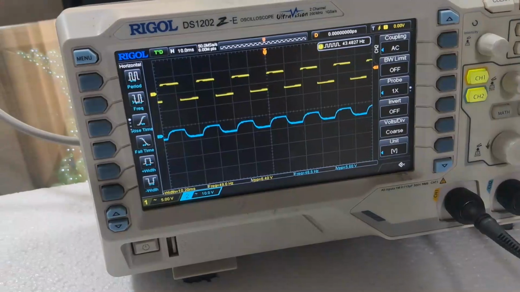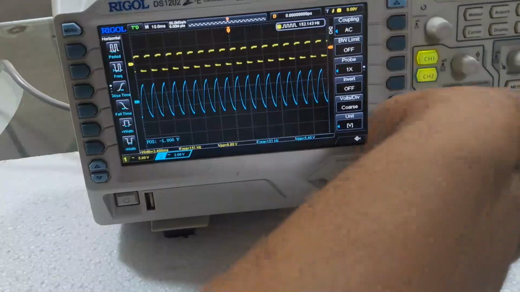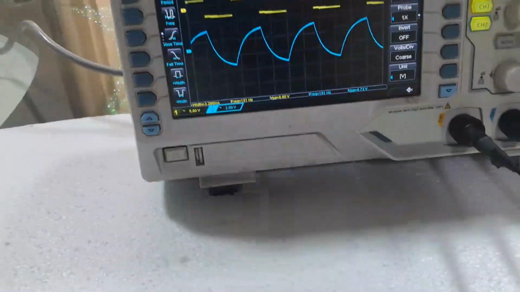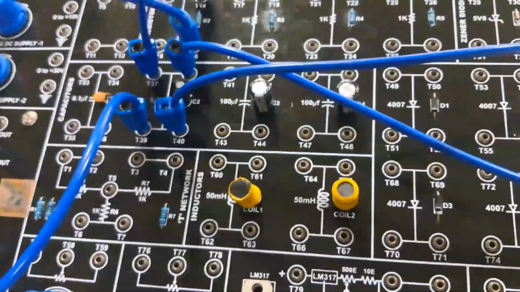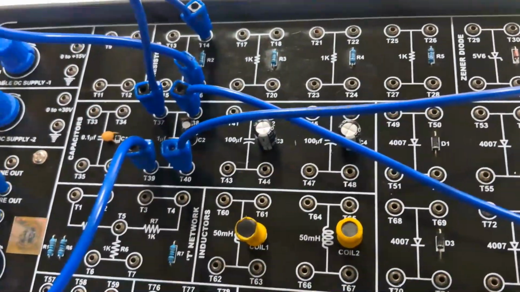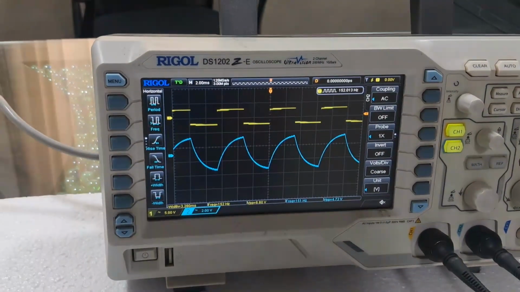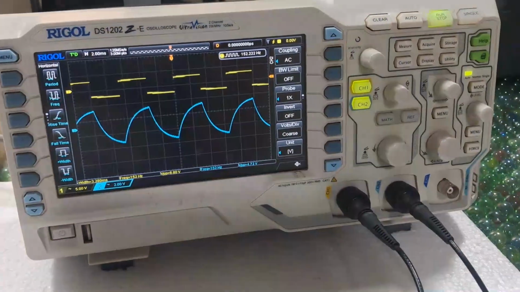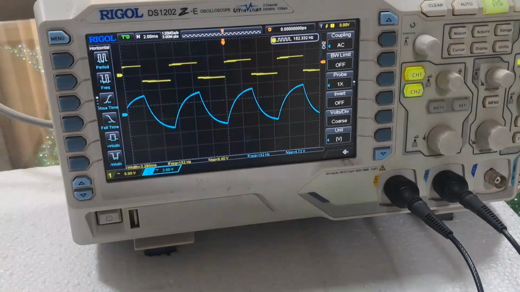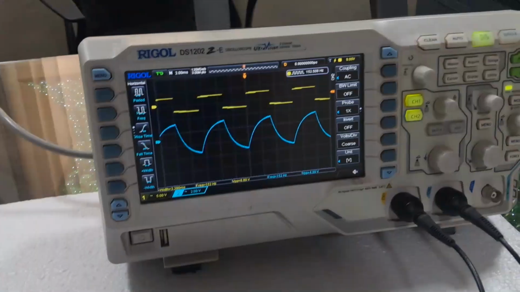Again I am increasing the frequency. See, this is the output of your integrator, where the value of R and C is 1 kilo ohm and 1 microfarad respectively. So you can calculate the RC, that is the time constant. R multiplied by C is your time constant. So when you change the value of either R or C, the wave shape of your integrated output will change. So this is your integrator.